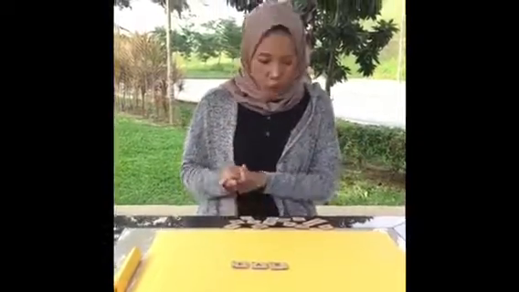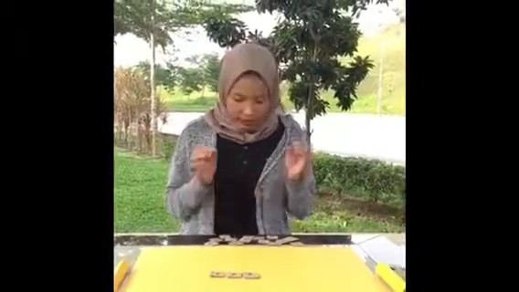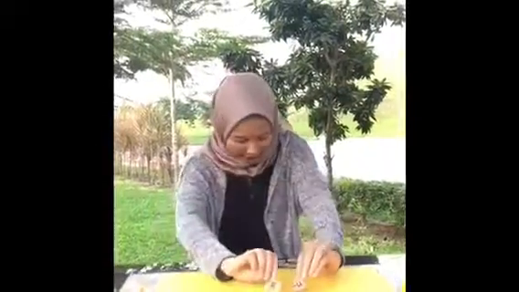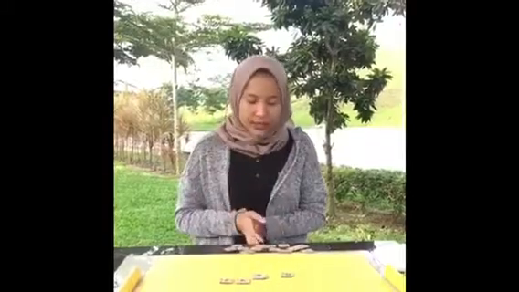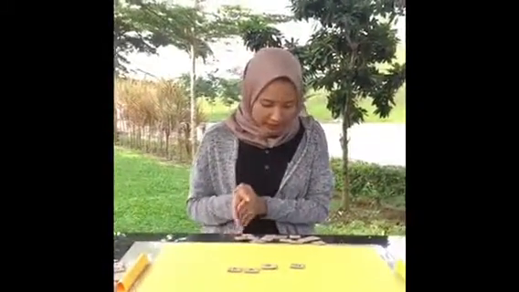Secondly, we have created word tiles with special features such as a braille system, if you can see. The reason why we added the braille system is to give the opportunity for students with visual impairment to join this game.